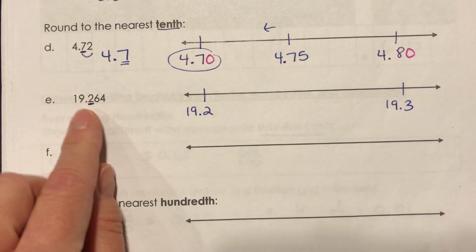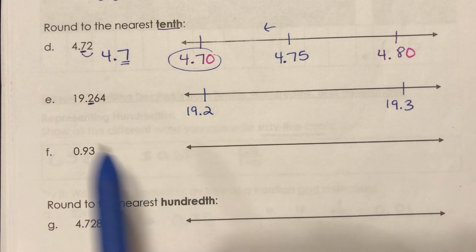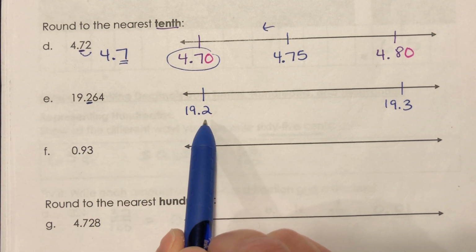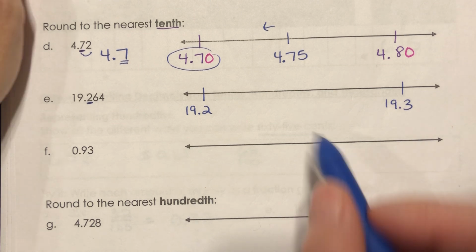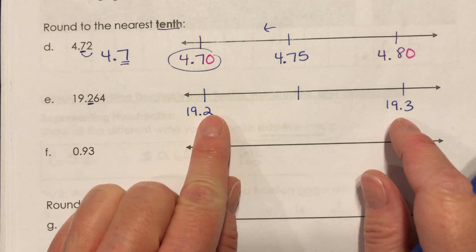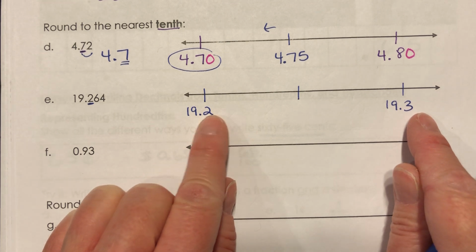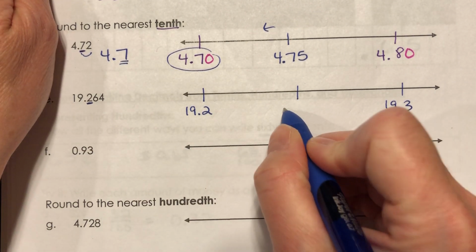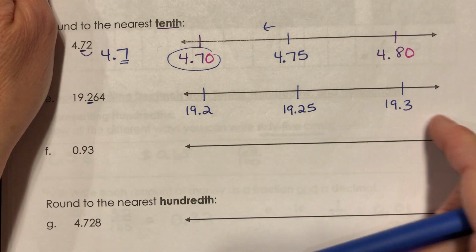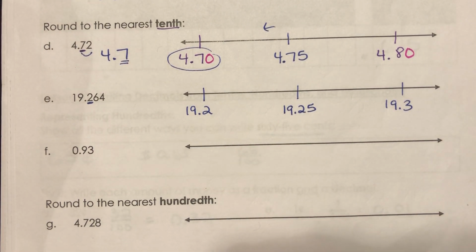So this is asking you, when I ask you to round to the nearest tenth, is 19 and 264 thousandths closer to 19.2 or closer to 19.3? Well, we need to list our halfway mark, right? And remember, this would be the same as 20 hundredths and 30 hundredths. Halfway between 20 and 30 would be 25. So 19.25 would be the halfway mark between those two.